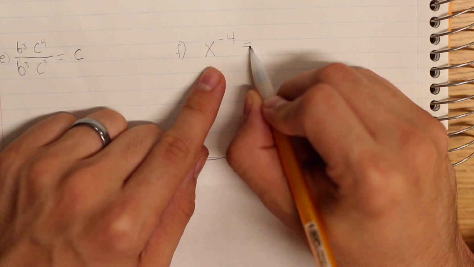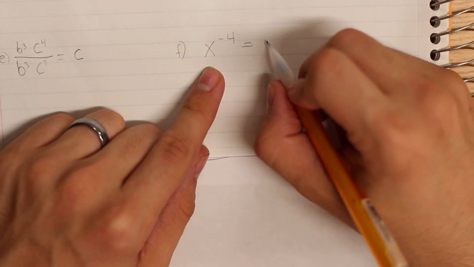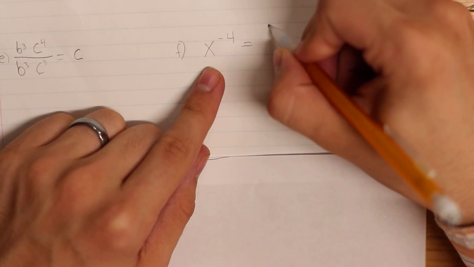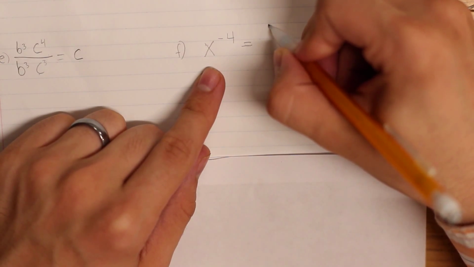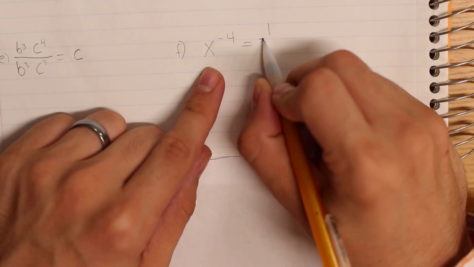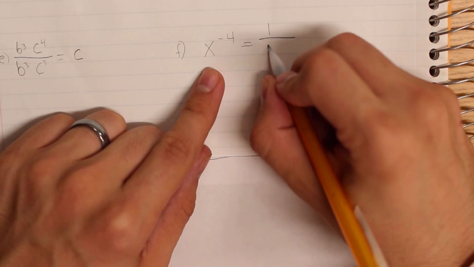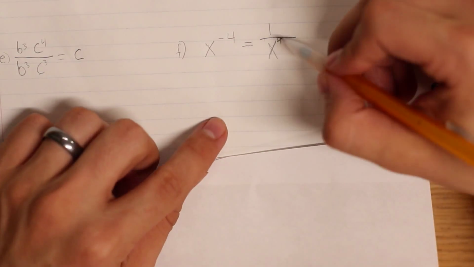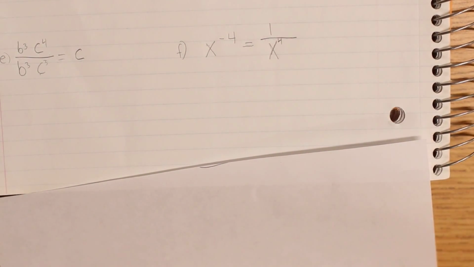But if you have a negative exponent, you can write that as a positive exponent if you put it in the denominator. So instead of putting it over 1, you put it under 1. You put 1 there, put the dividing bar, put x to the fourth, and make sure the exponent is now positive, okay?